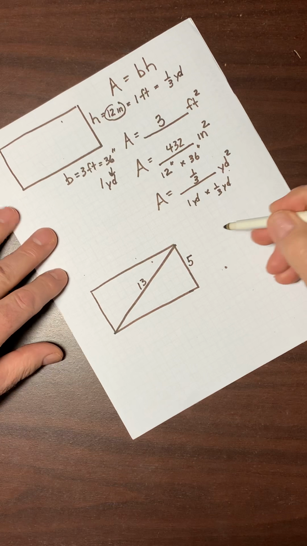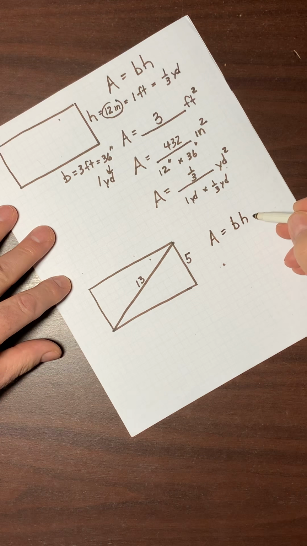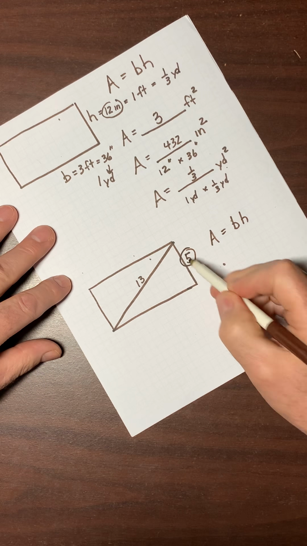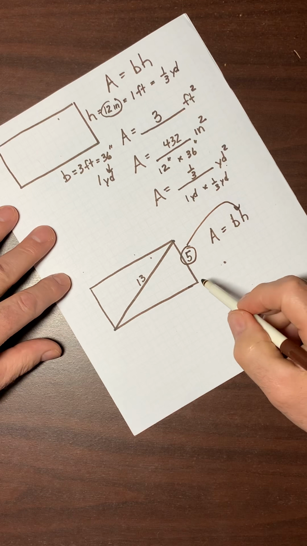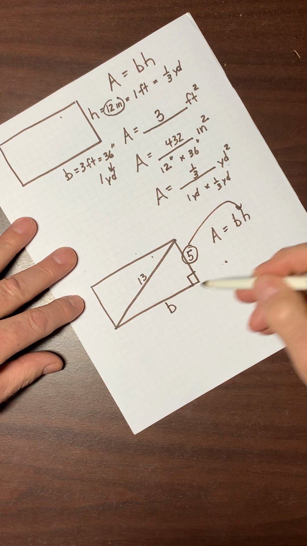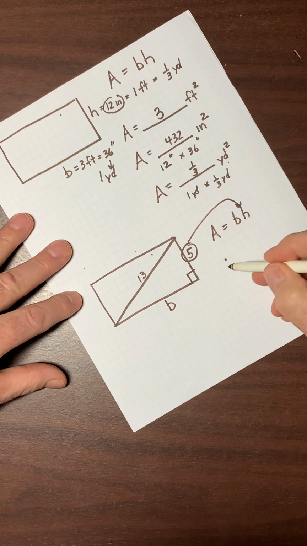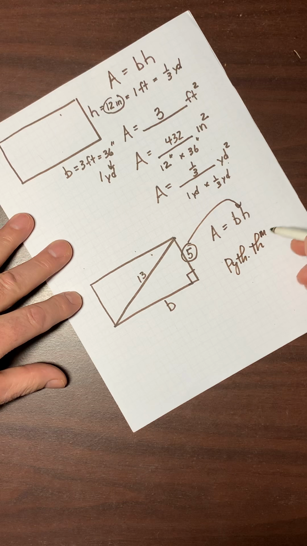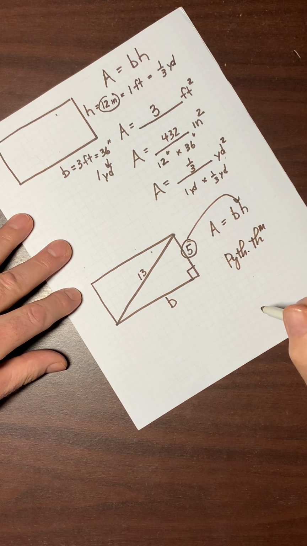The area of a rectangle is the base times the height. This is the height right here. But I don't know the base, but I can figure it out. How am I going to figure out what the base is? Very simply, Pythagorean theorem. This is a Pythagorean theorem problem before it's an area problem, because you can't find the area unless you find the base.